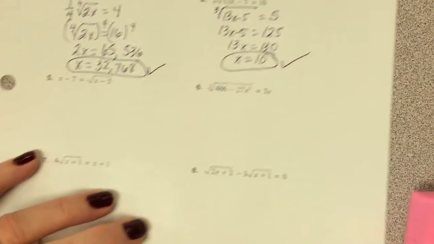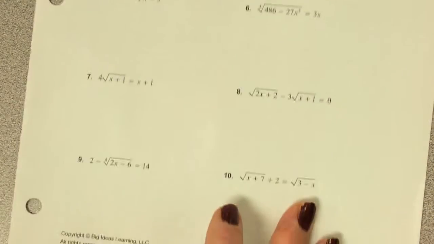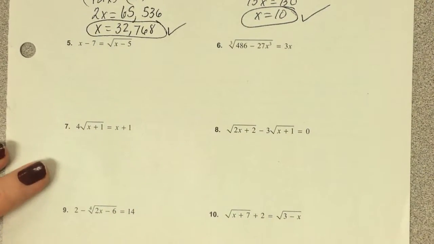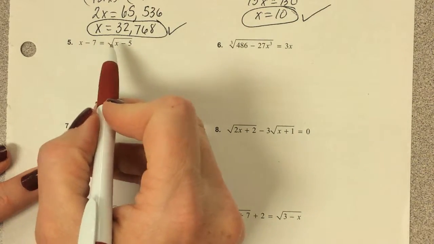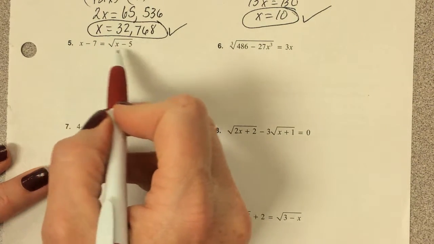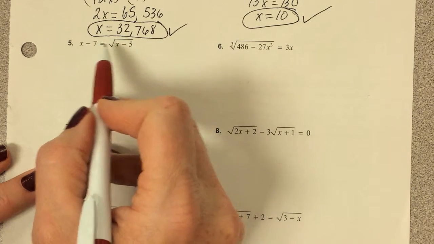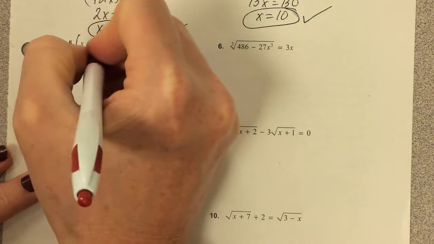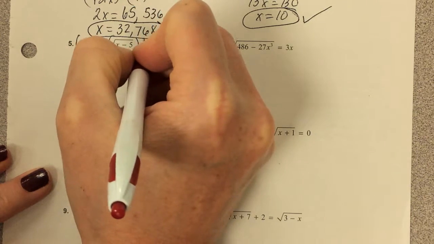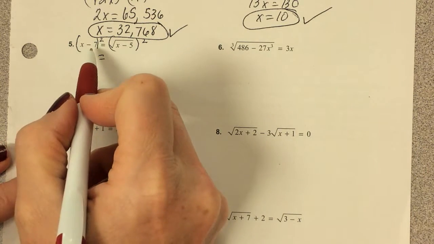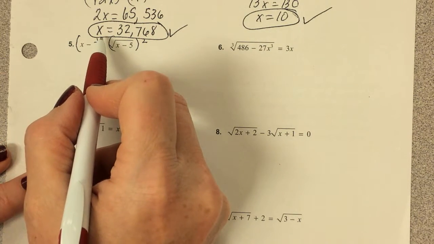All right, now let's do one a little more challenging. Look at number 5. If possible, we would like to isolate the radical. It's already isolated, though. So we just have to go ahead and start. We have to square both sides. The only reason this one is tricky is because of squaring x minus 7.